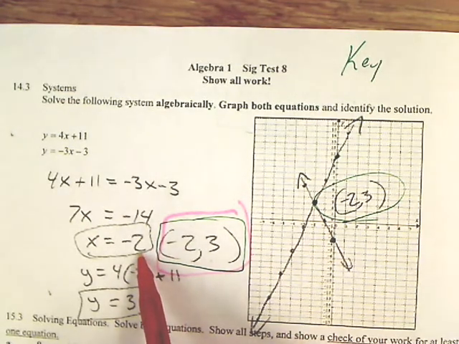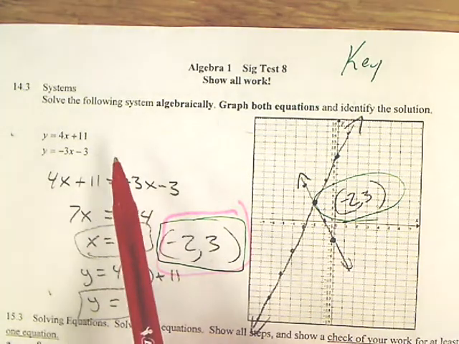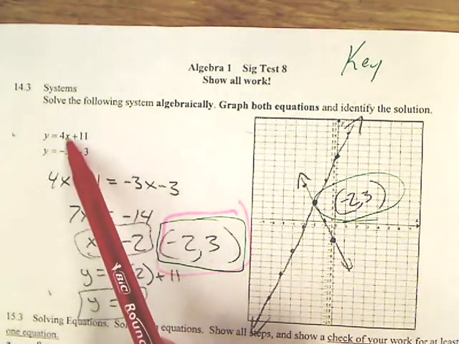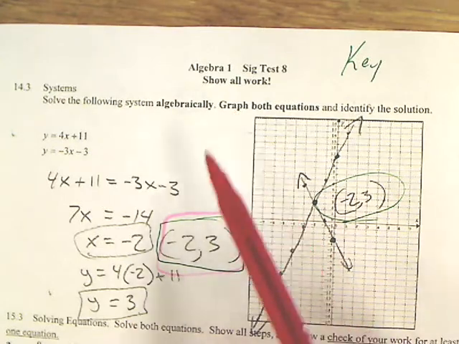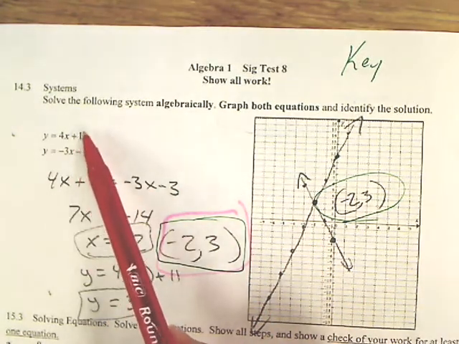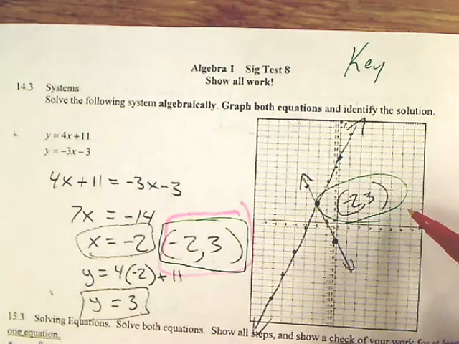But I need to find the point where they intersect, so I'm going to plug in my -2 into one of the equations. I just picked that one. Doesn't matter which one you plug it into. -2 times 4 plus 11 is 3.